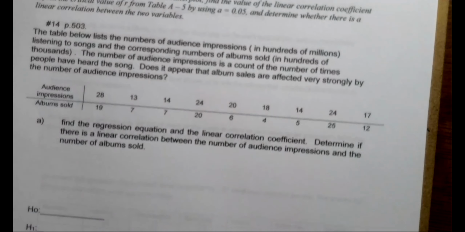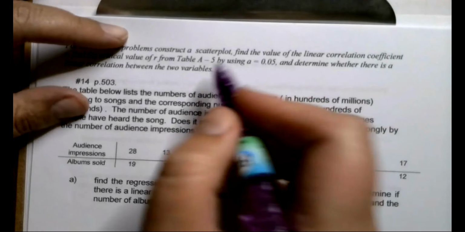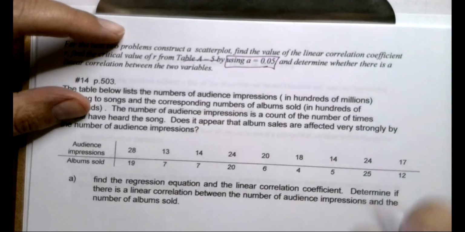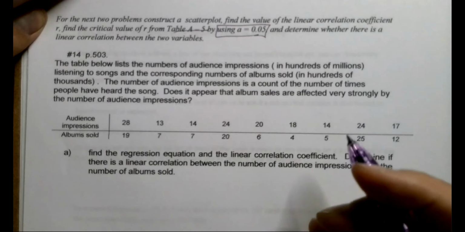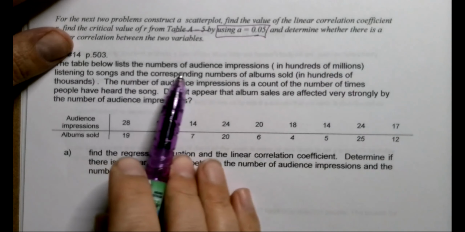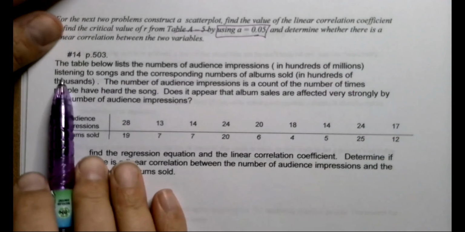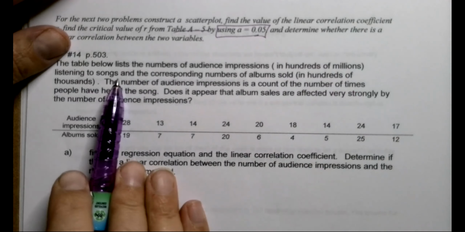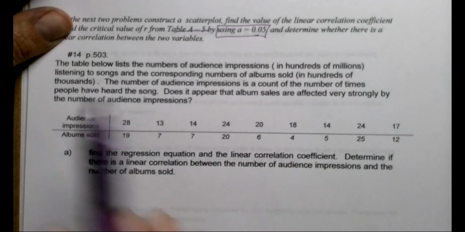So here's one of the examples. We have an alpha of 0.05, so a 95% confidence level. The table below lists the numbers of audience impressions in hundreds of millions listening to songs, and the corresponding number of albums sold in hundreds of thousands.